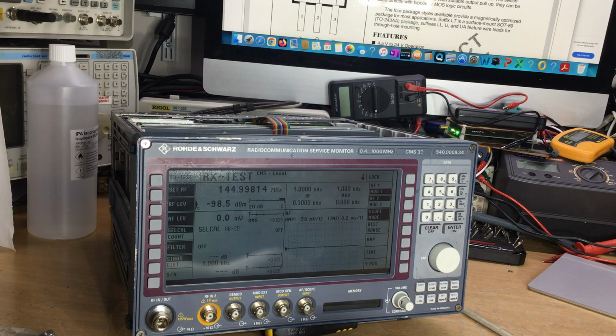And the onboard regulator permits operation with supply voltages of 4.5 to 24 volts DC. The switch output can sink up to 20 milliamps. With suitable output pull-up, they can be used directly with bipolar or MOS logic circuits.